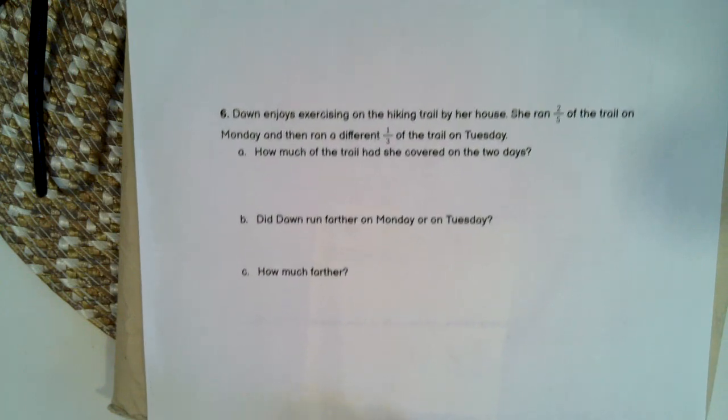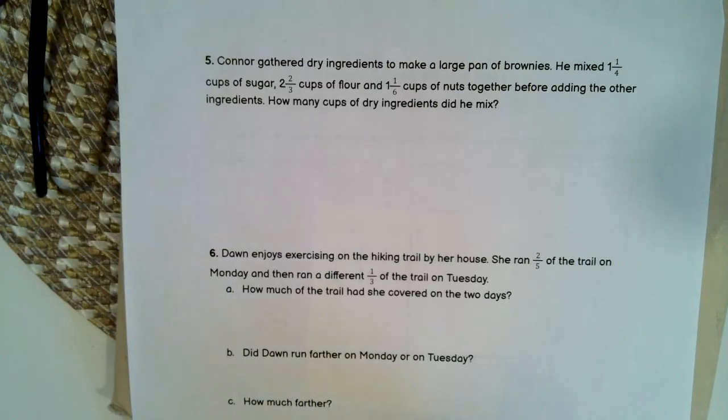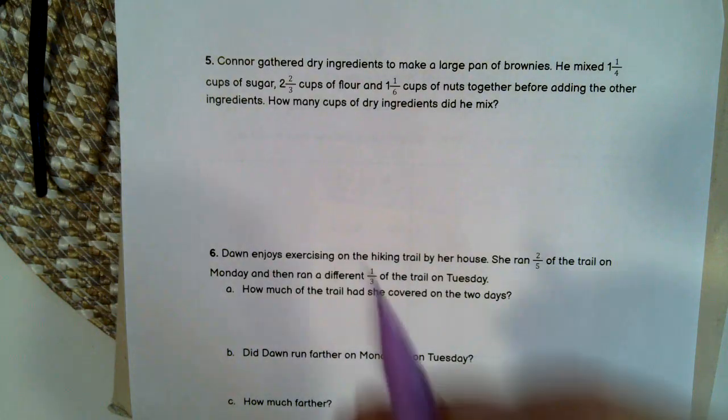Okay, number 5. Connor gathered dry ingredients to make a large pan of brownies. He mixed 1 1/4 cups of sugar, 2 2/3 cups of flour, and 1 1/6 cups of nuts together before adding the other ingredients. How many cups of dry ingredients did he mix?